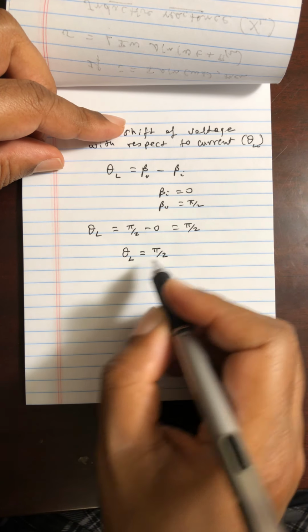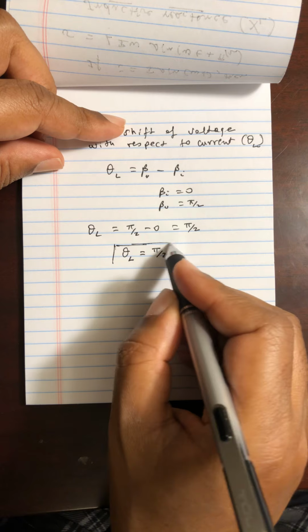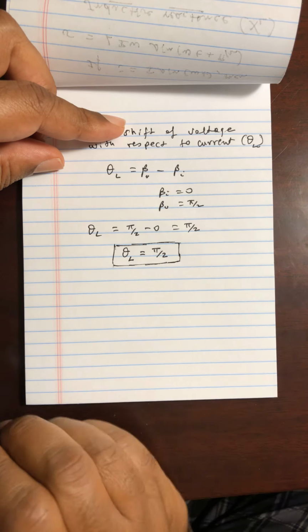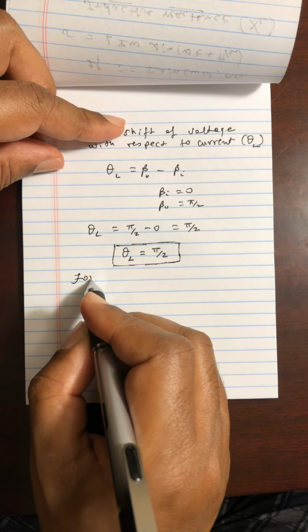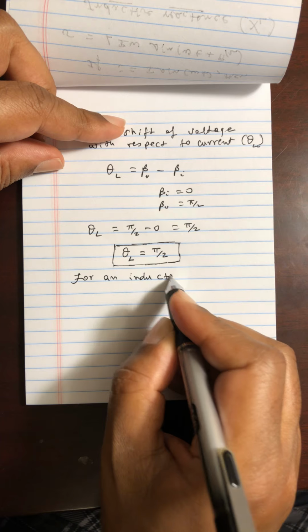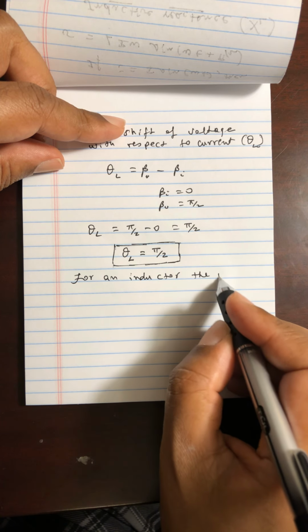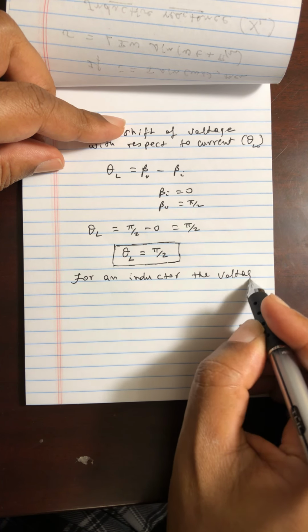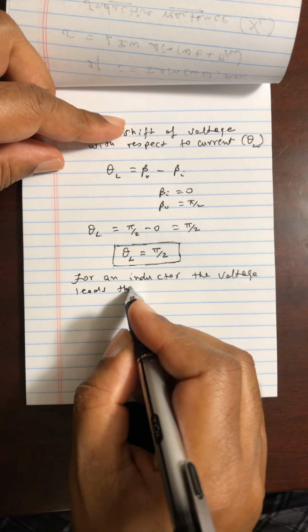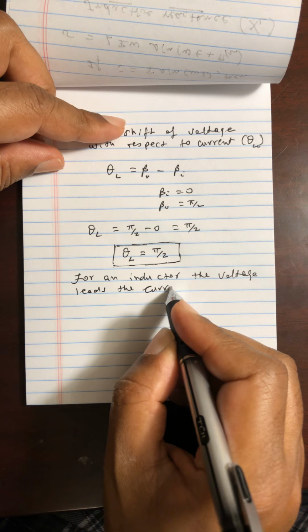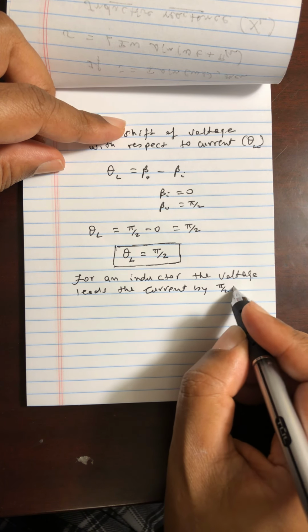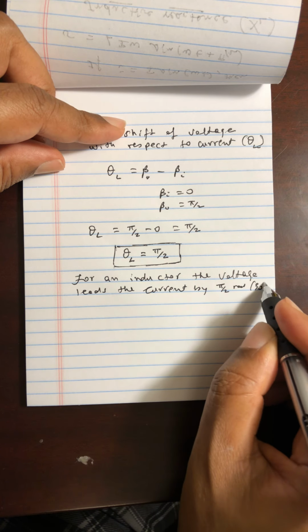Okay, so we have the following result for an inductor. For an inductor, the voltage leads the current by pi over 2 radians, or 90 degrees.